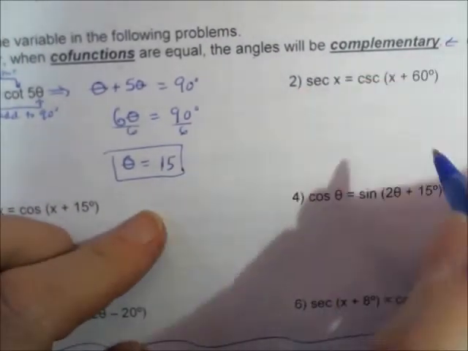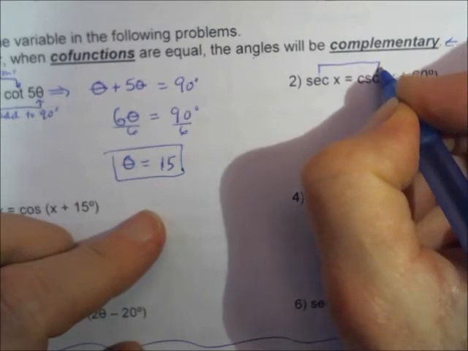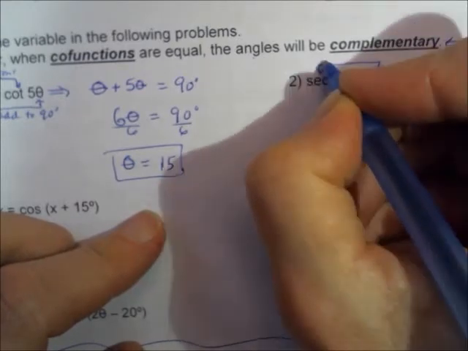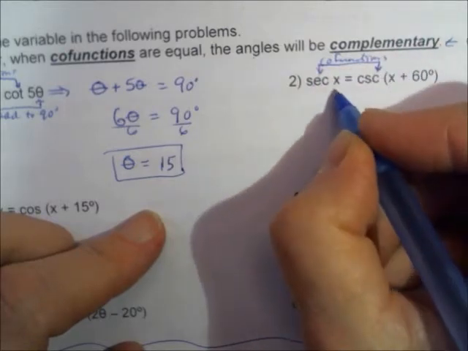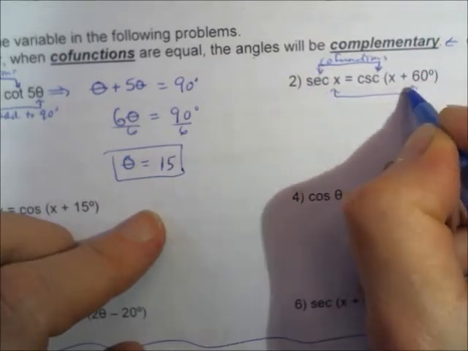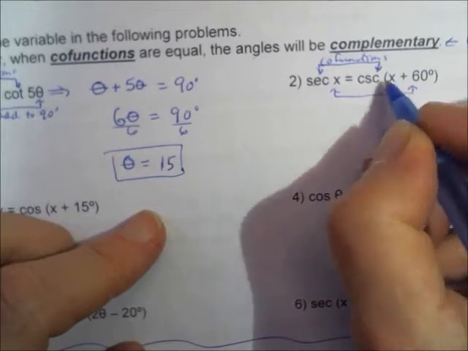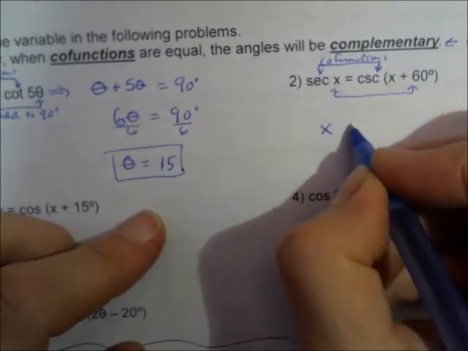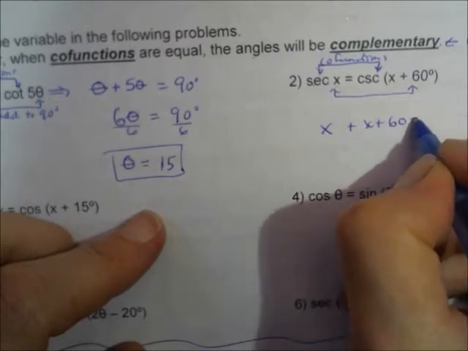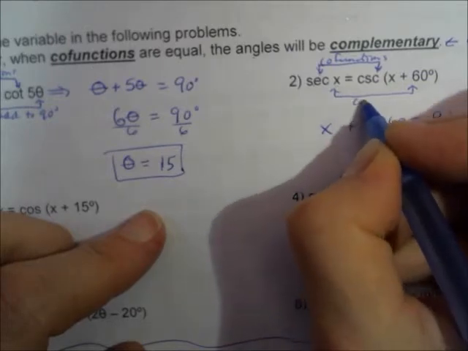In this example, secant and cosecant. Secant, cosecant. Well, we know they're cofunctions, which must mean that these angles, x and x plus 60, what do they do? They add up to 90. So we just say x plus x plus 60 add up to 90 because they're complementary.